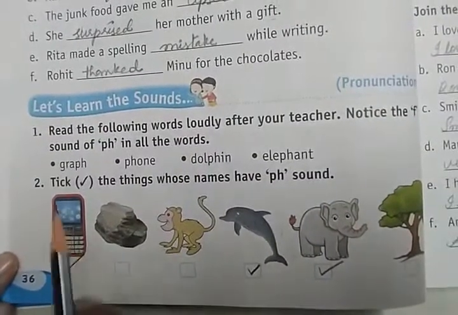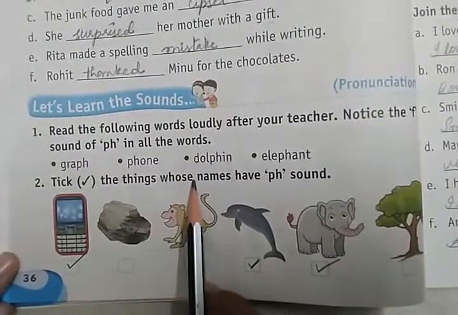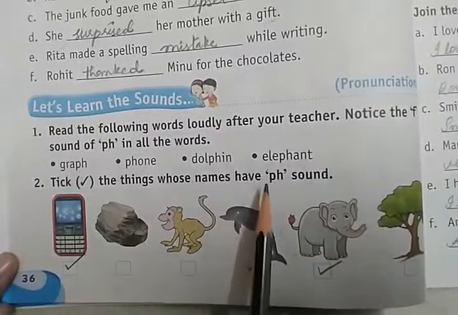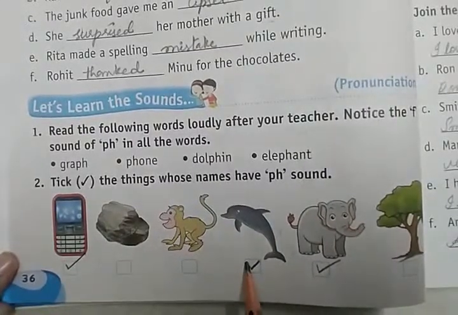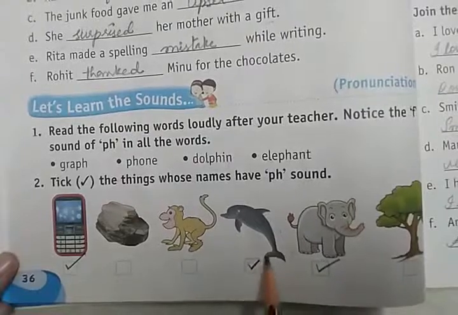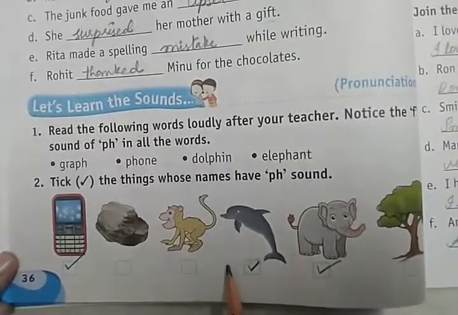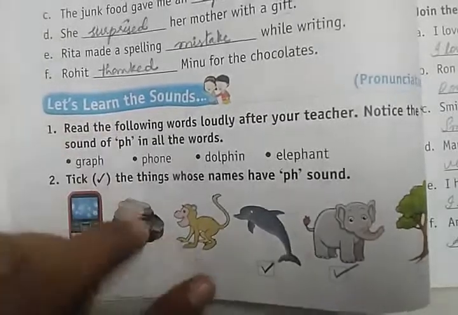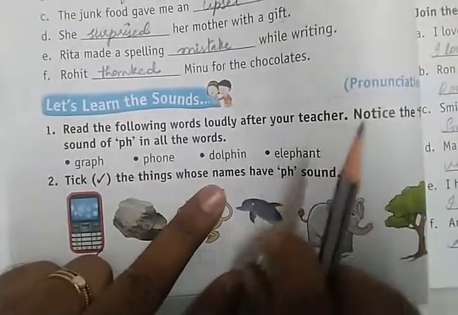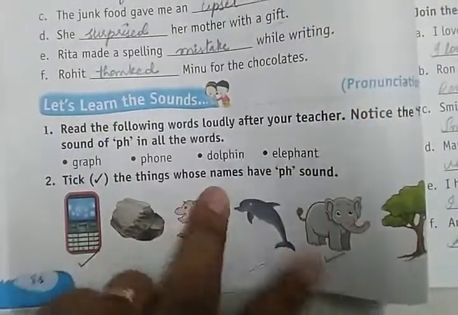Okay, tick the right tick whose name has the PH sound. Phone, PH sound, and dolphin, fin, dolphin, and elephant. Dolphin will not come into the PH sound. You do the F sound. Okay, right? Let's move on to the next.